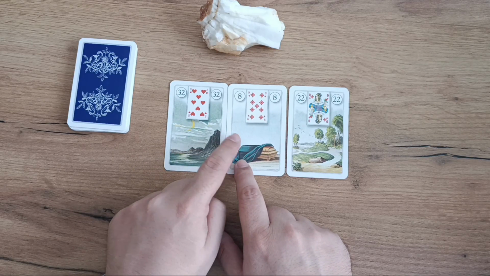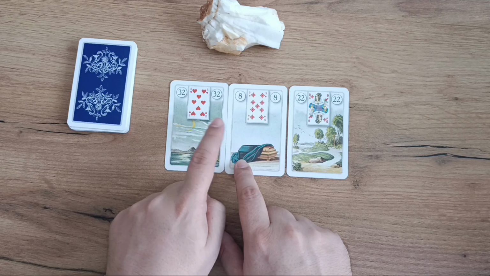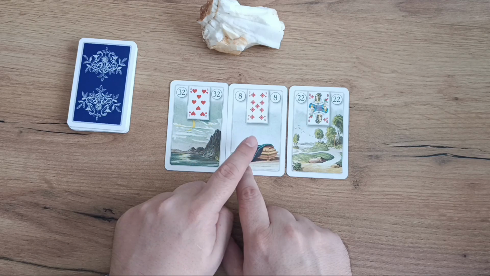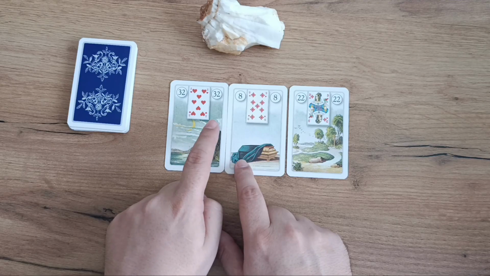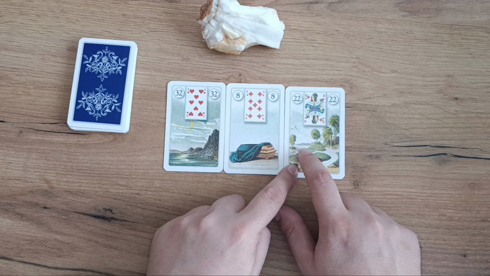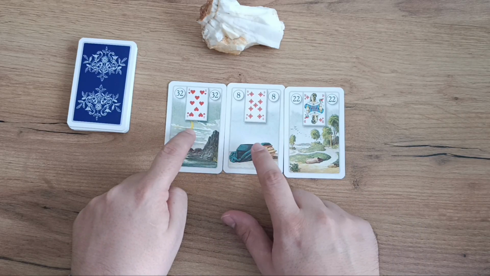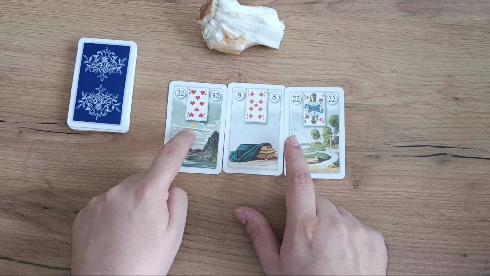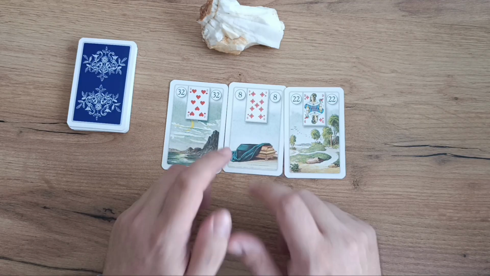So we have end of work, finish a job or block the job or being fired, and then we have 22 Crossroads, indecision or something like this. So in this case we can say that there is indecision about quitting, or indecision about what to do next to have a job because there is a blockage.